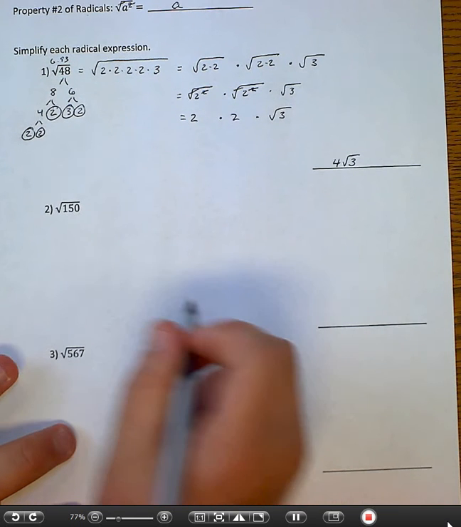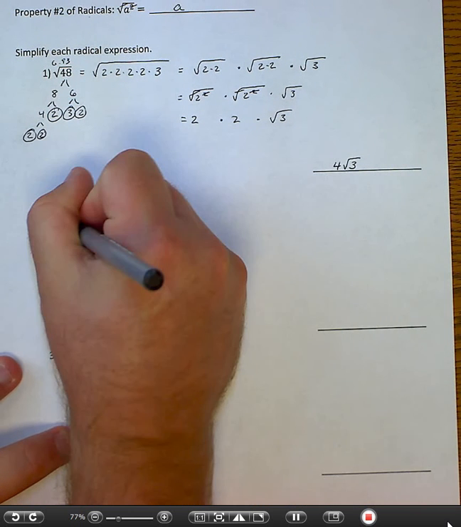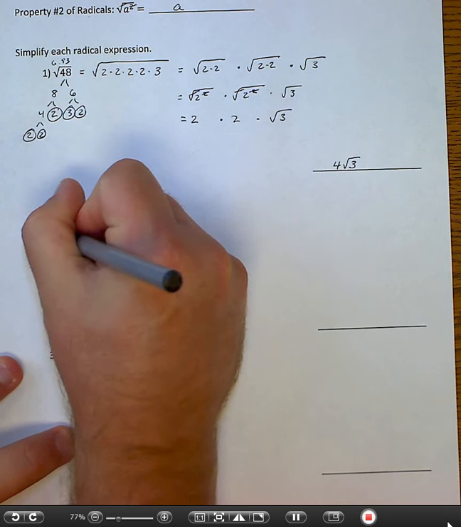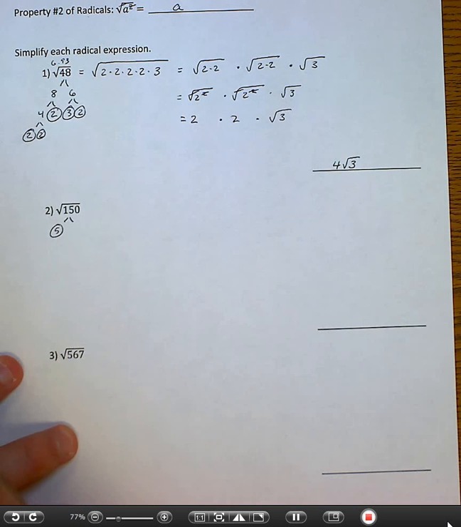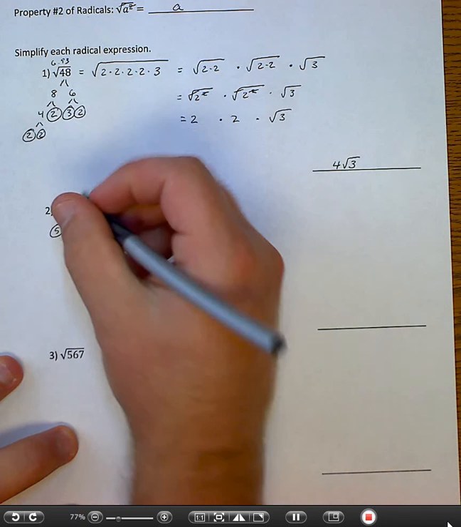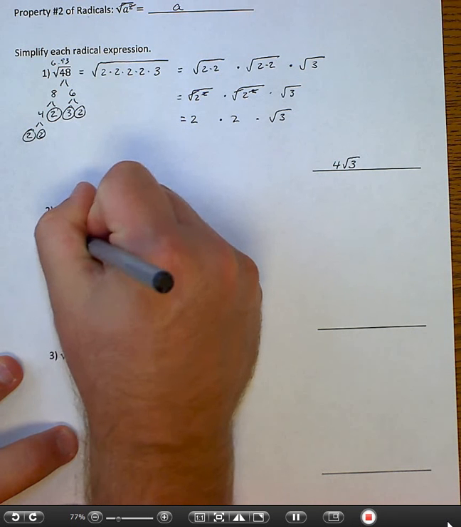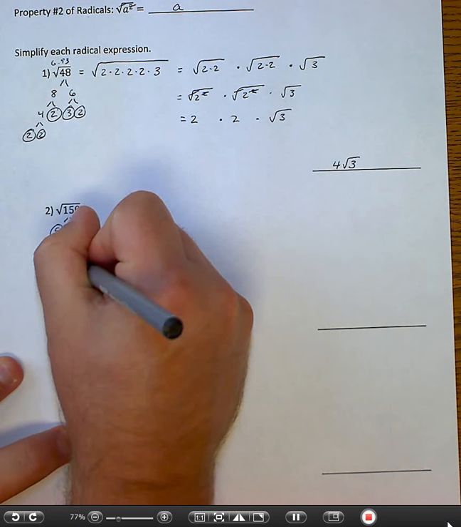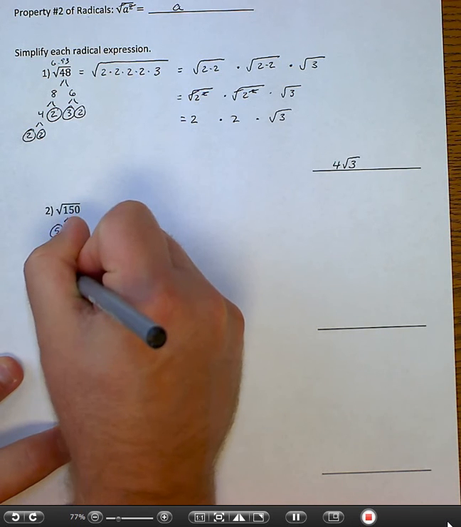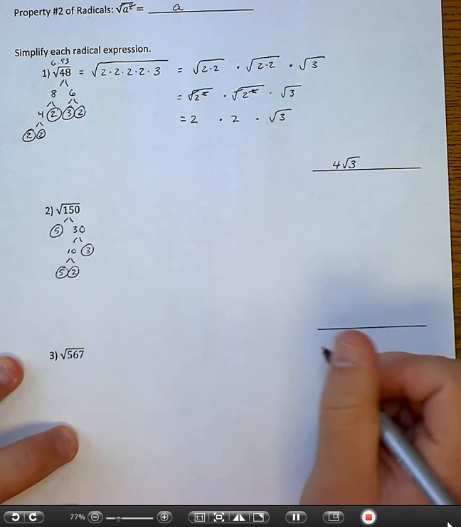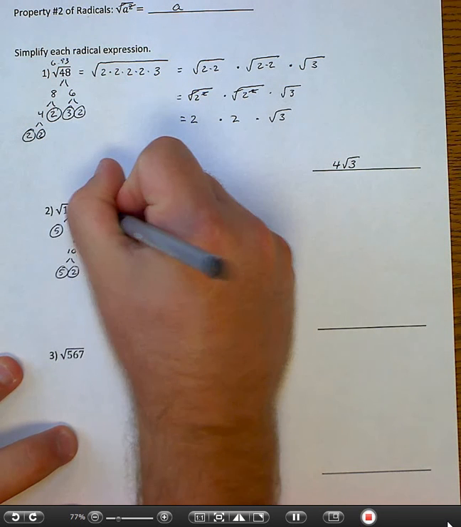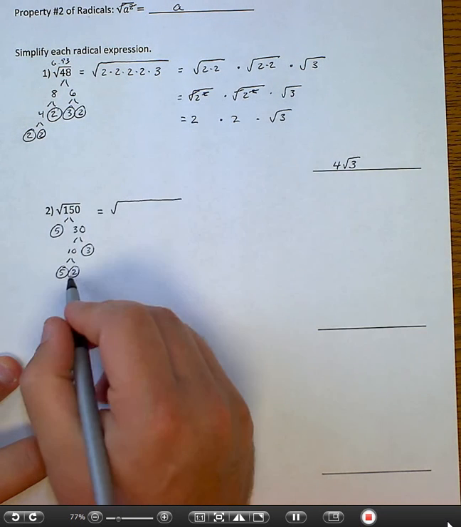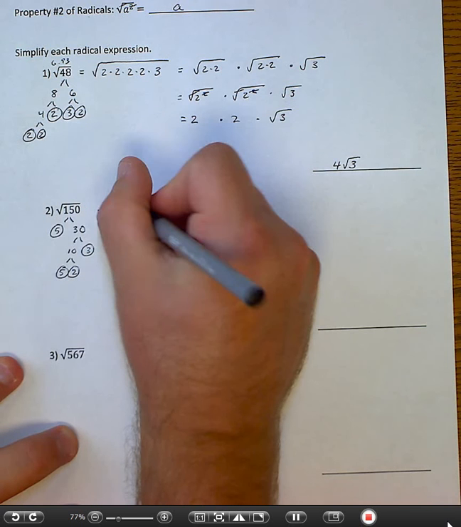Okay, square root of 150. Well, I know I can put 5 into that. How many times? Well, 150 divided by 5 is 30. And then 30 breaks down into 10 and 3. And then 10 breaks down into 5 and 2. Okay, so now I'm going to rewrite those. And I like to go in order, smallest to biggest, 2 times 3 times 5 times 5.